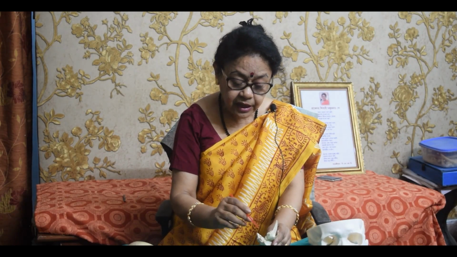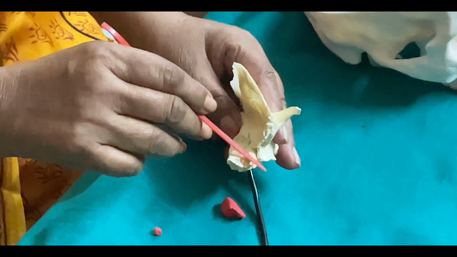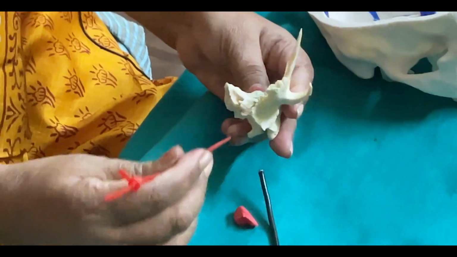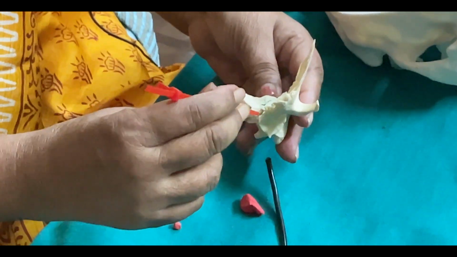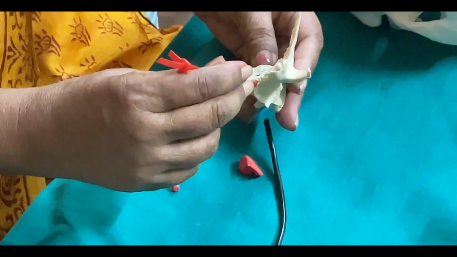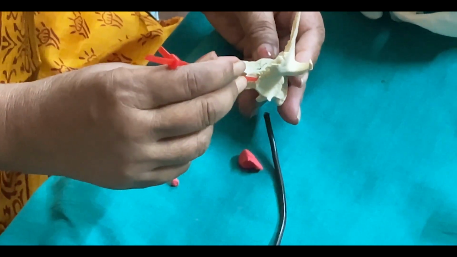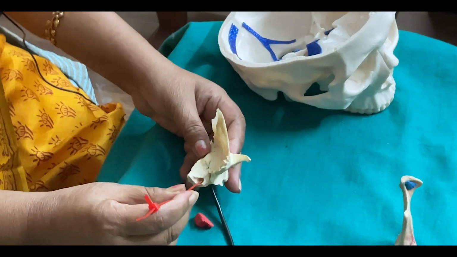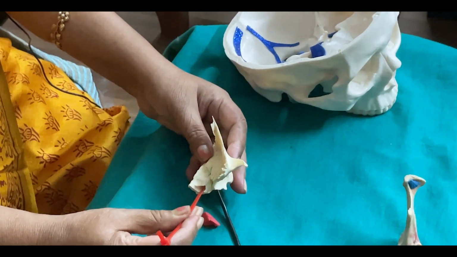Next, the anterior part of this petrous part of the temporal bone. Here there are two openings. Through one small opening one can put air into the middle ear, and the other opening is related to the nasopharynx, and this is known as the auditory tube that maintains the balance.